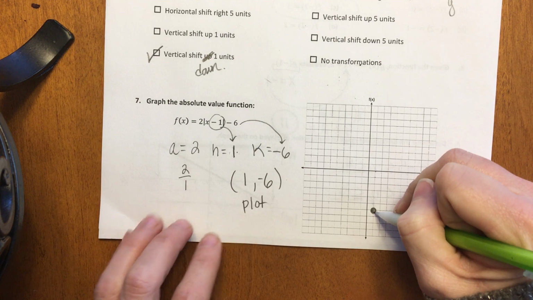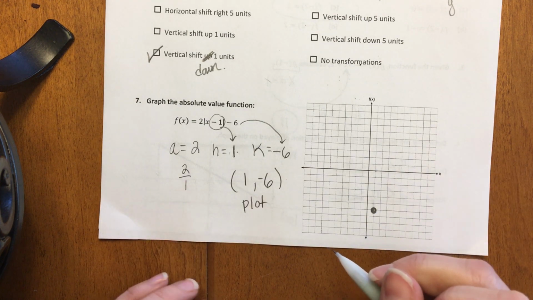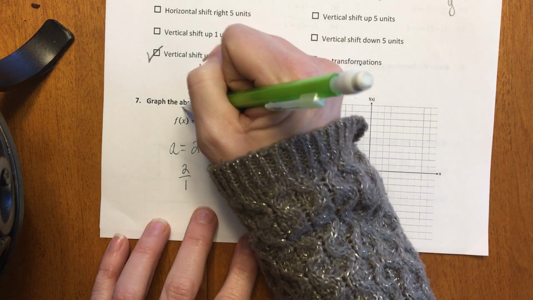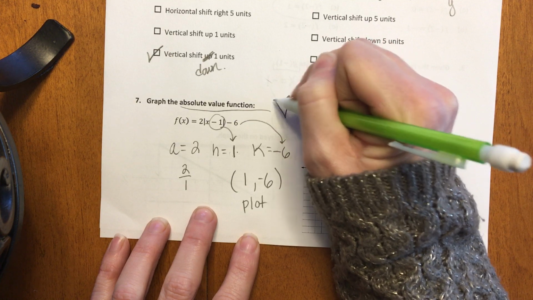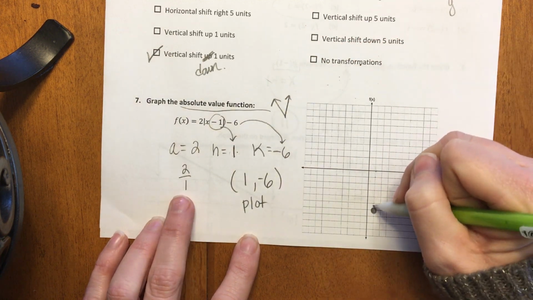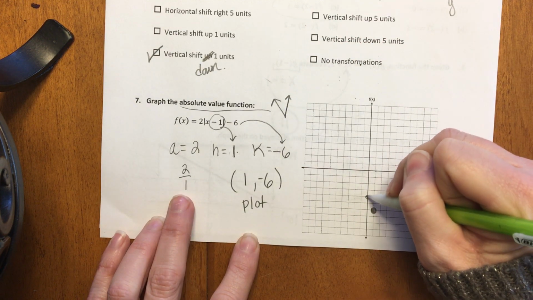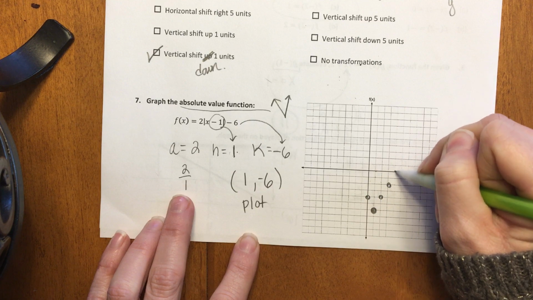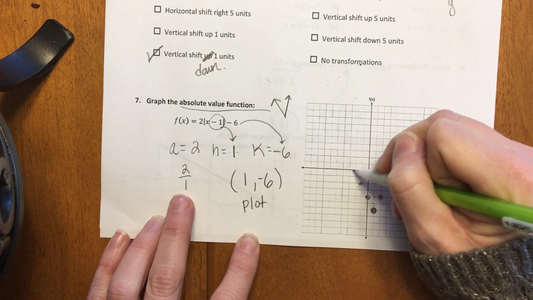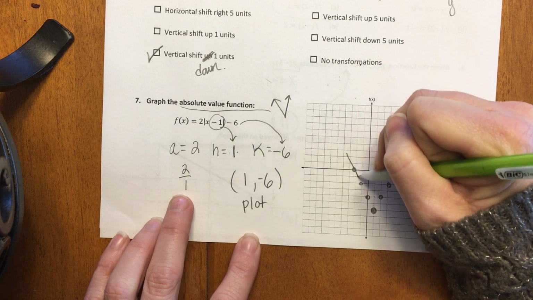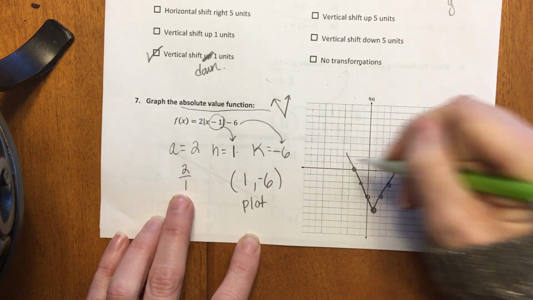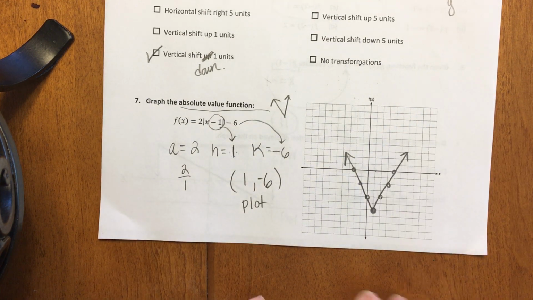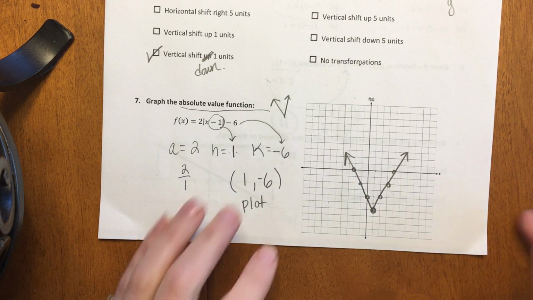From that, I'm going to create a V because this is an absolute value function. That makes a V, not a line. I'm going to go up 2 over 1, up 2 over 1 to both sides. And that looks good enough. Arrows, because it can keep on going. And that's what that graph should have looked like.